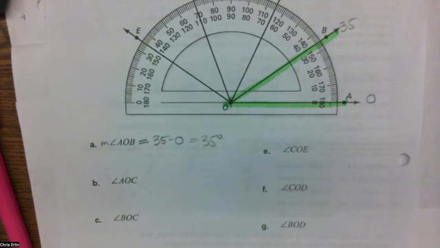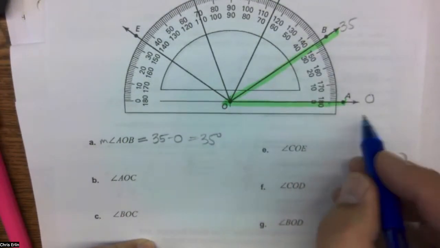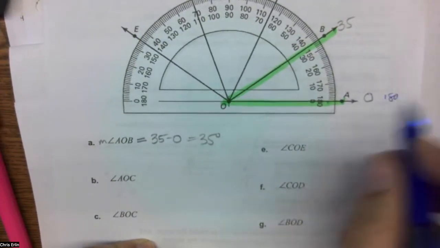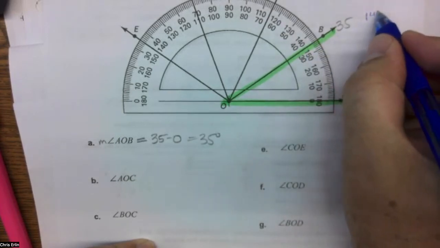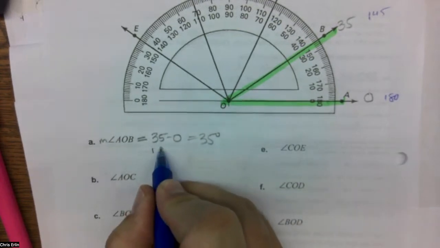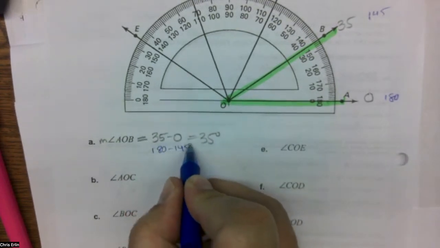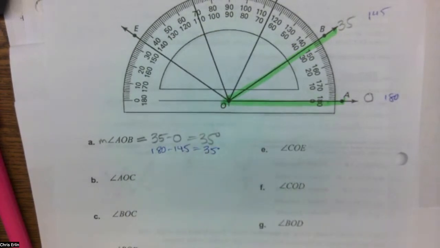But I might choose, instead of reading those inside numbers, to look at these outer numbers. I see that A is at 180, and B is halfway between 140 and 150, or 145. And it's fine to choose those. I would take 180 minus 145, and that would still give me a 35-degree measure.